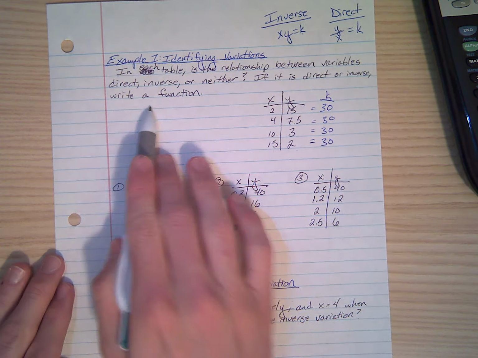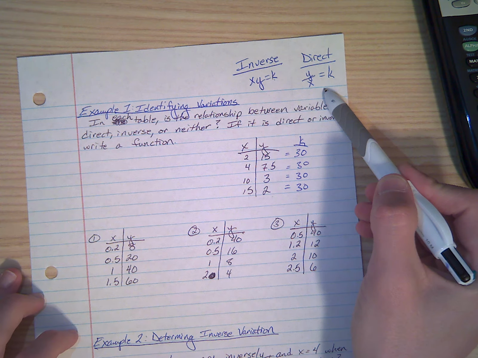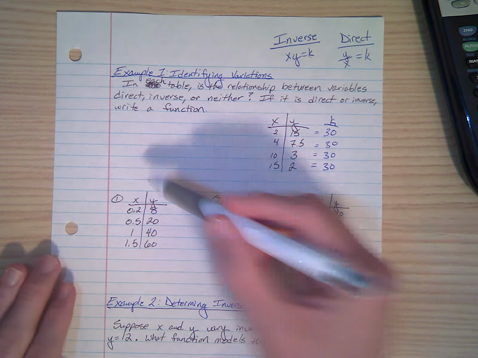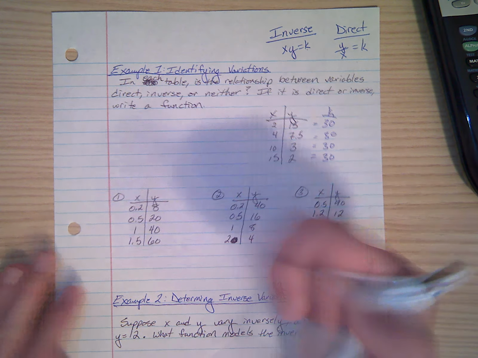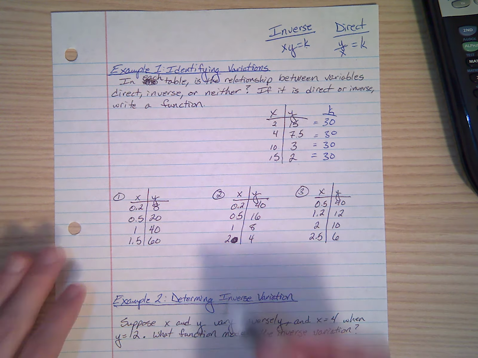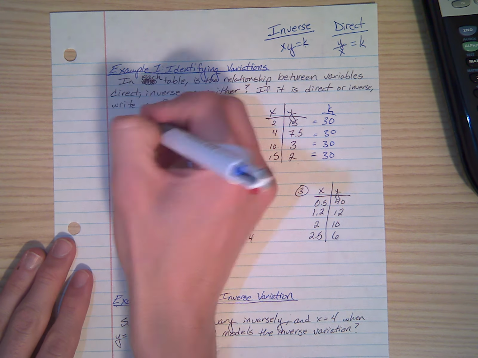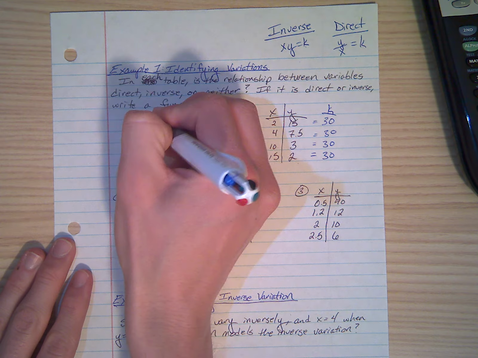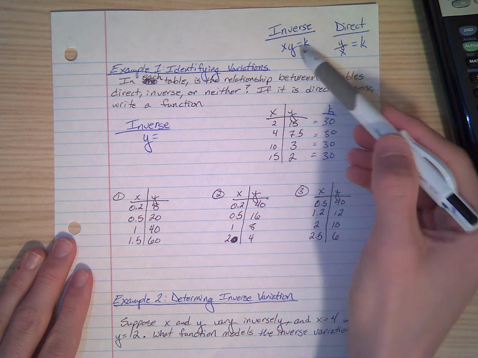So now for us to write the function, this is how we test to see if we have inverse or direct. Then we go back and we write the function, which means we solve for y. Y is the function of x. So y is equal to, this is inverse, first of all. We have the same number, so we know it's inverse.